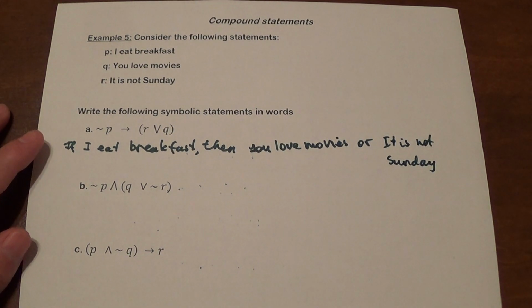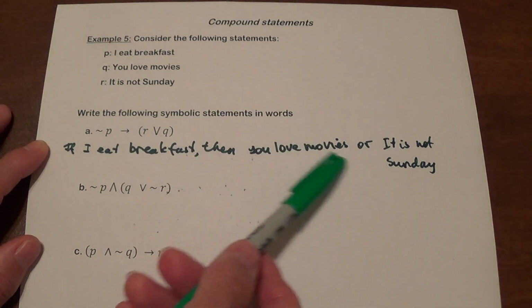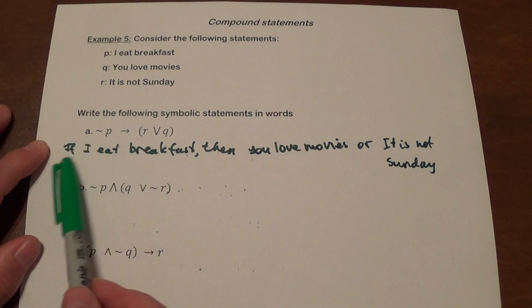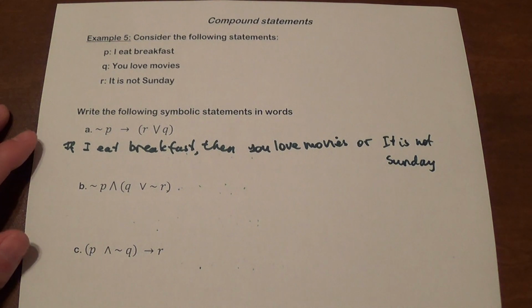The comma is already here, so it automatically separates these two statements from that one with if-then, so it's already a done deal.